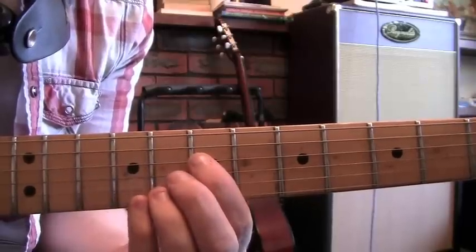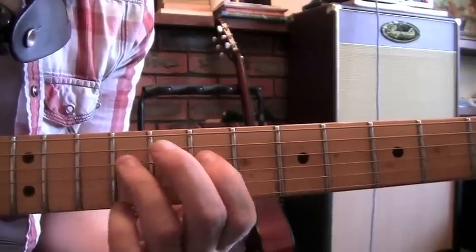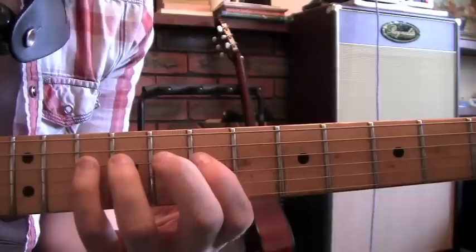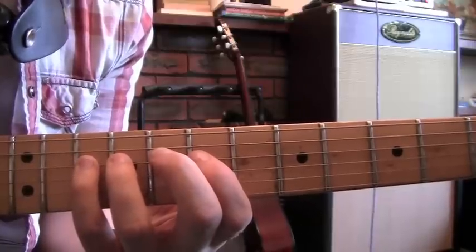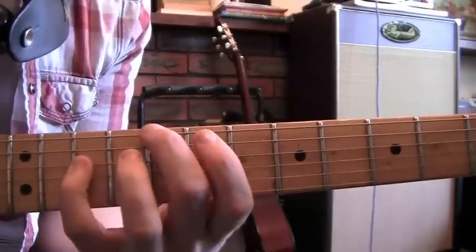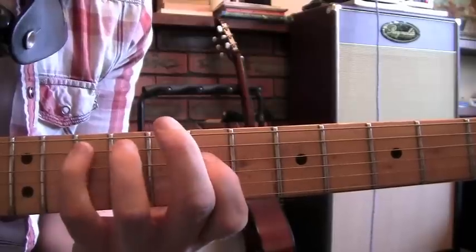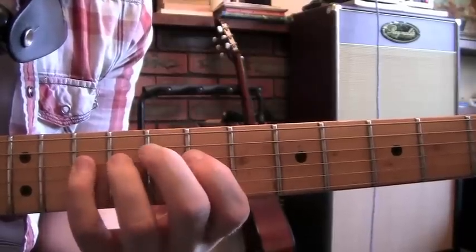first finger on the 7th fret of the D string, third finger on the 9th fret of the D string, and then pinky on the 10th fret of the D string, which is our other C note. So that's the first octave.